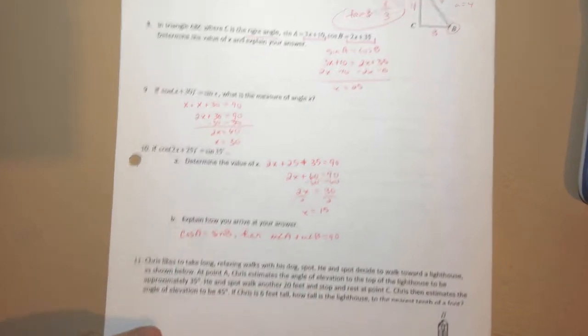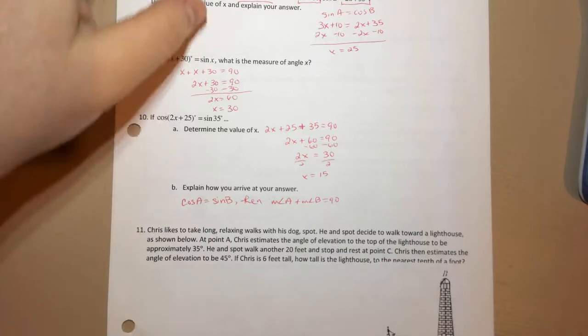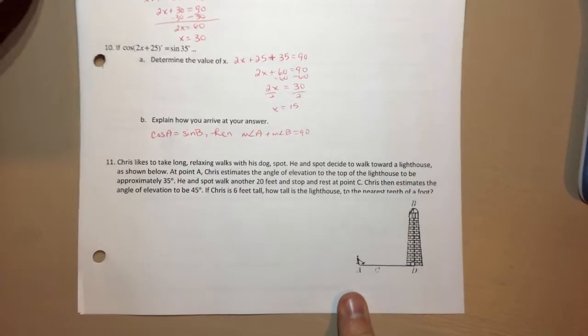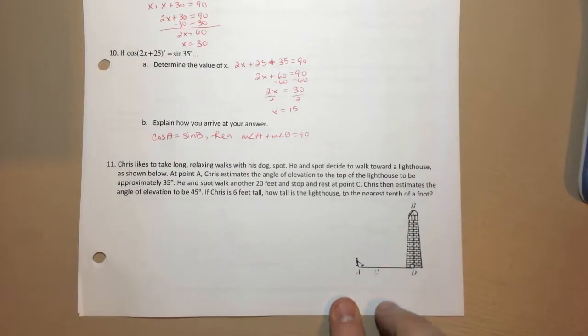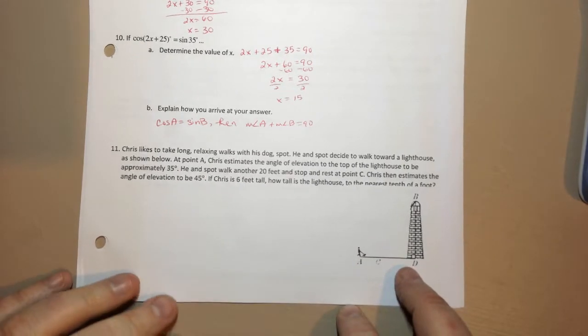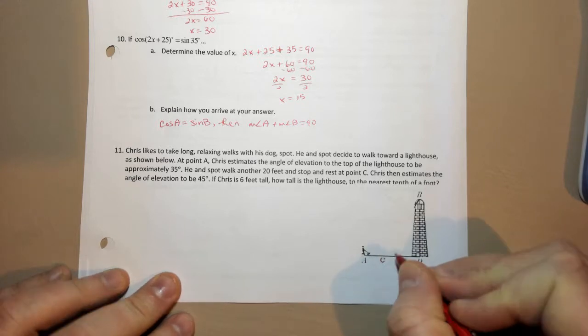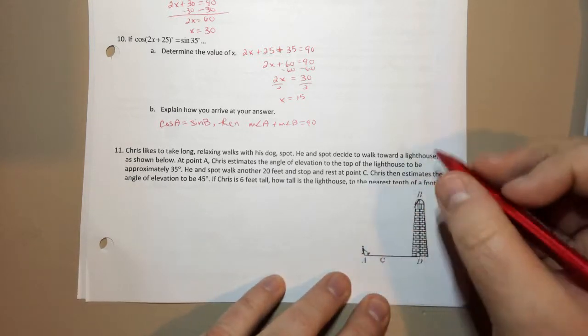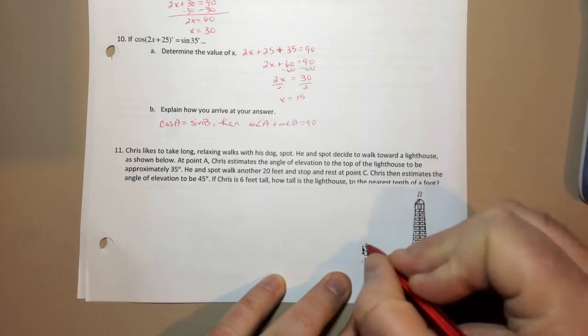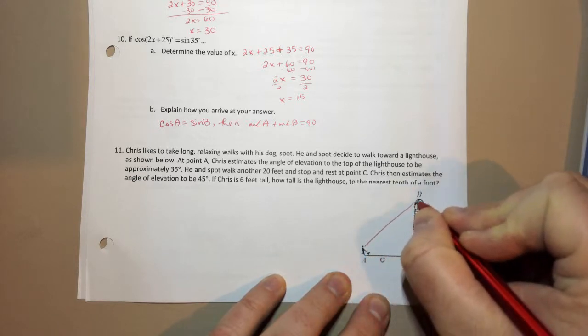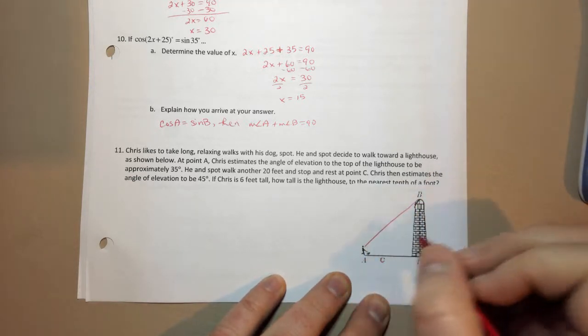So number 11, Chris likes to take long, relaxing walks. Maybe a minute, okay? With his dog Spot. And he decides to walk to the lighthouse, as shown below. So Chris starts at point A, here's point C, okay? And the angle of elevation to the top of the lighthouse from Chris is approximately 35 degrees.